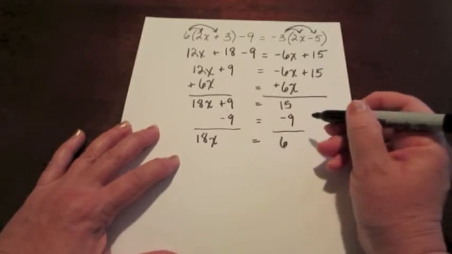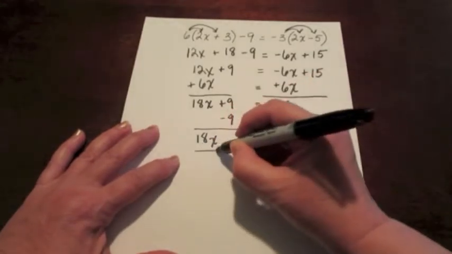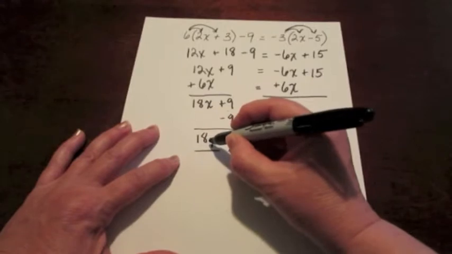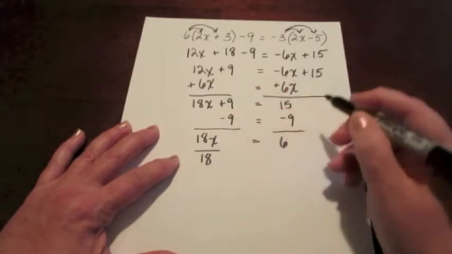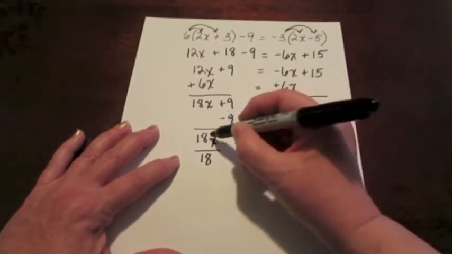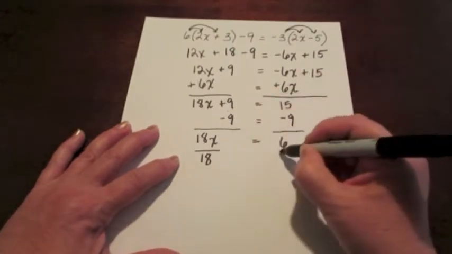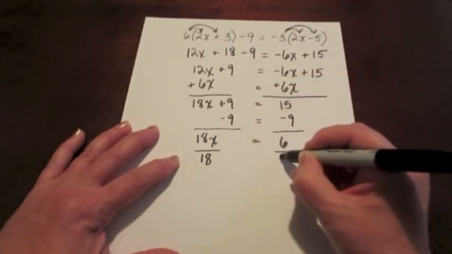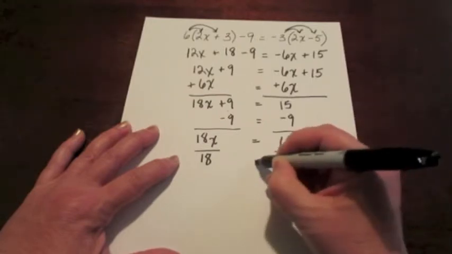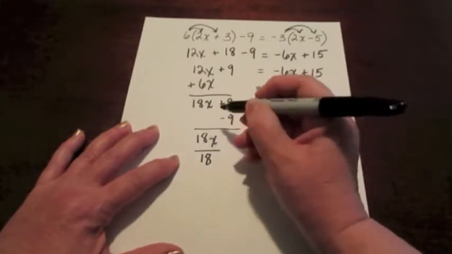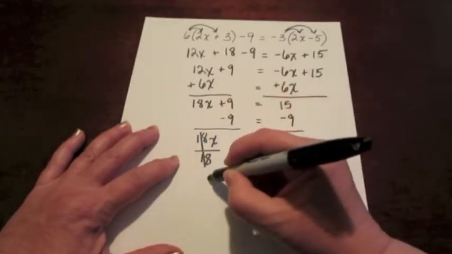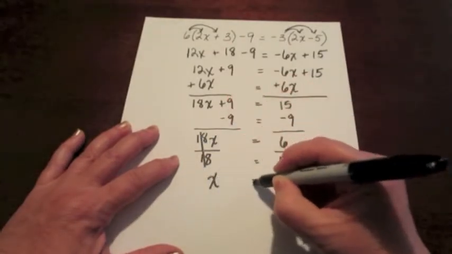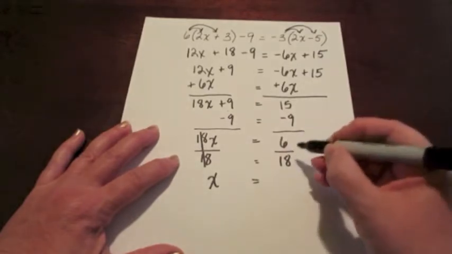Finally, last step, isolate the x. We're going to do that by doing the opposite operation of multiplication, which is division. We write it as, looks like a fraction, but it's 18x divided by 18. And the same thing on this side, divide by 18. When I simplify, 18 eighteenths is 1. 1 times x is x, equals 6 eighteenths.